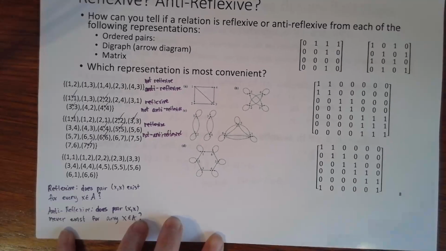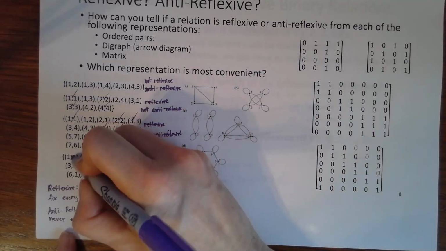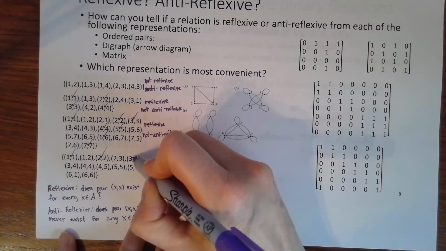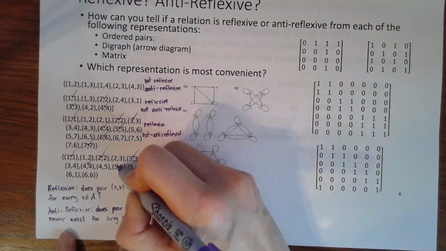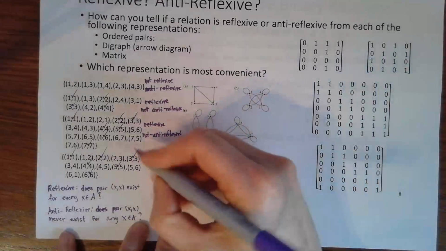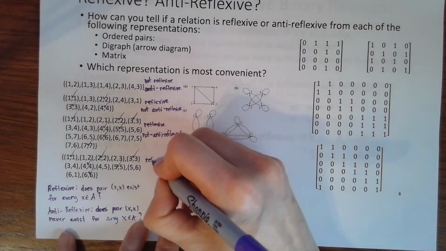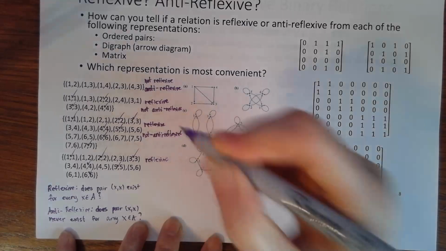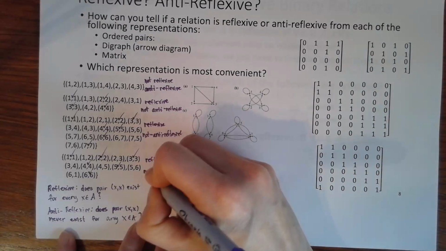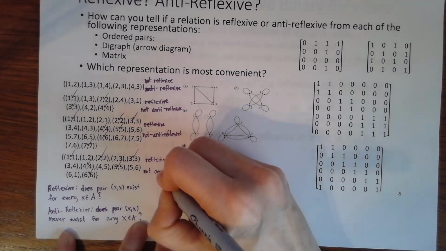And then our last example, I've got (1, 1), (2, 2), (3, 3), (4, 4), (5, 5), and (6, 6). So this one is reflexive, and it is not anti-reflexive.